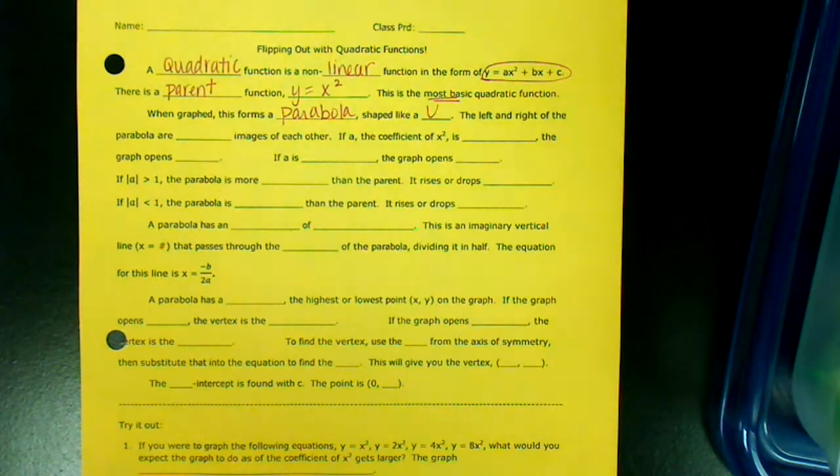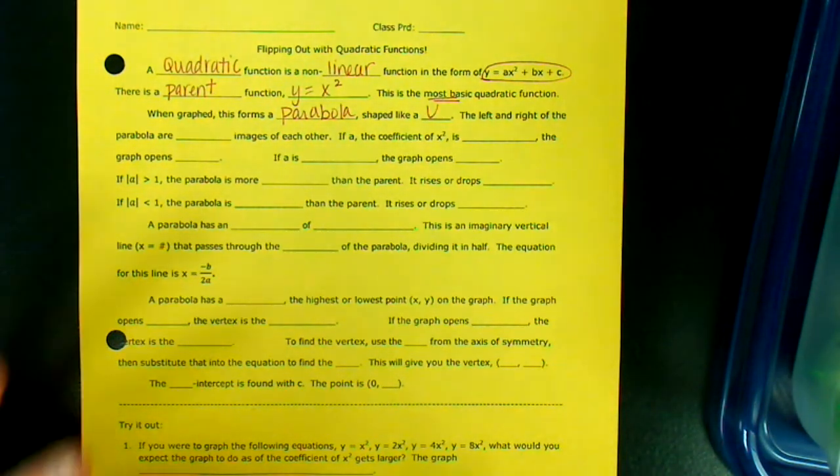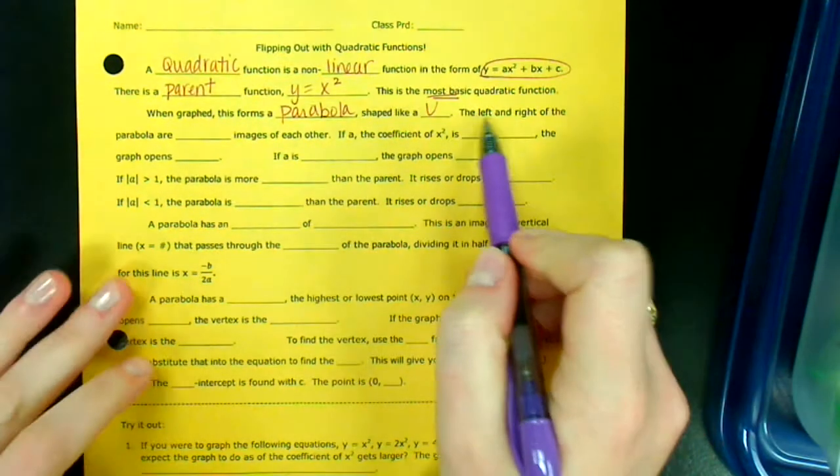Now remember, with this, you can pause the video whenever you need to. You can replay if you get behind. So just pause if you need it, to stop it.